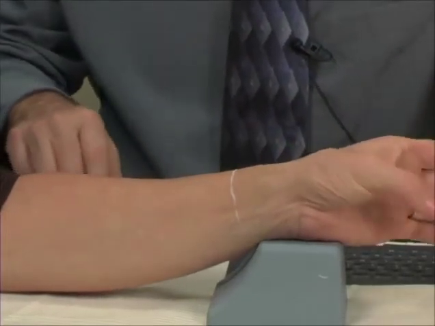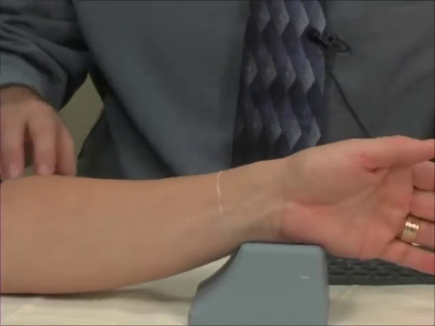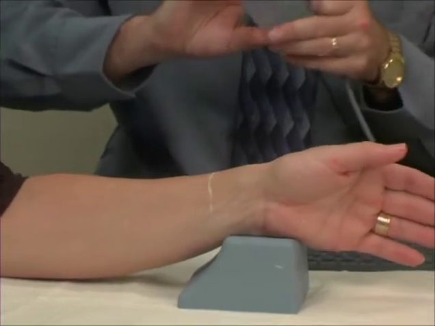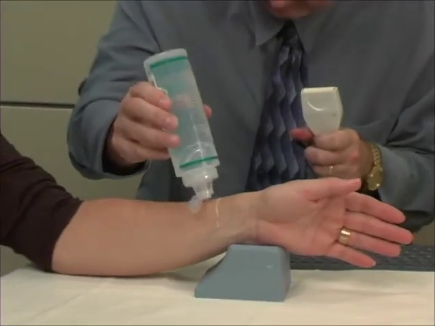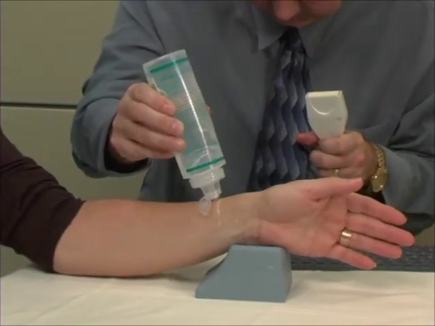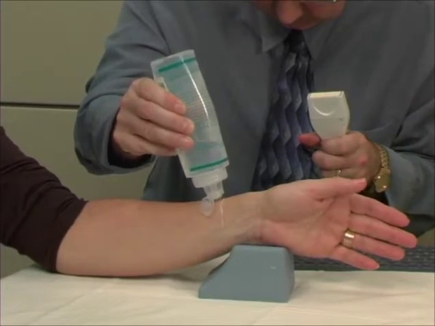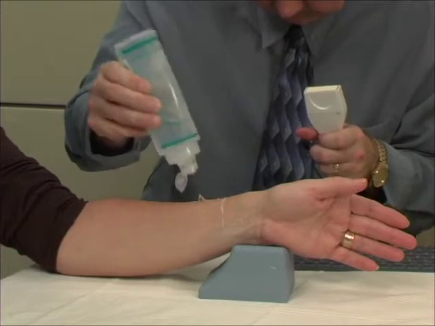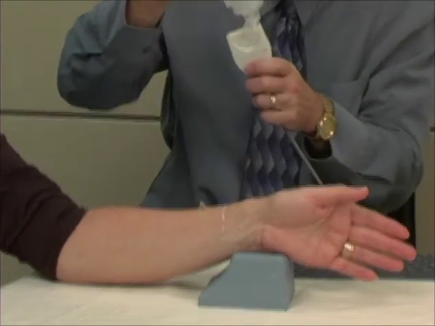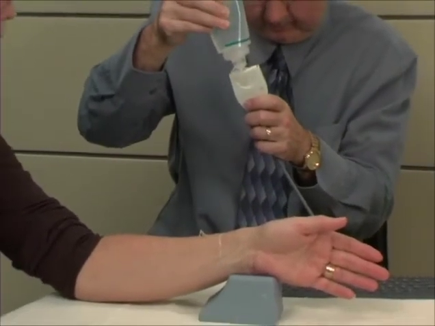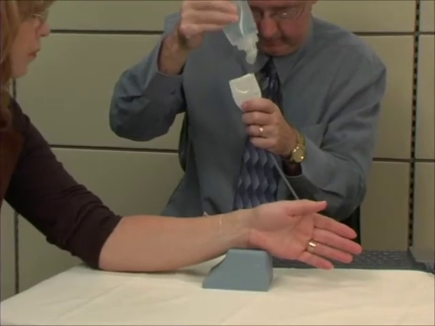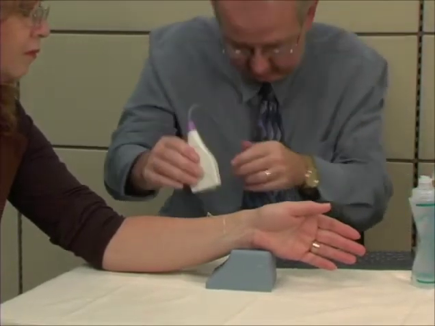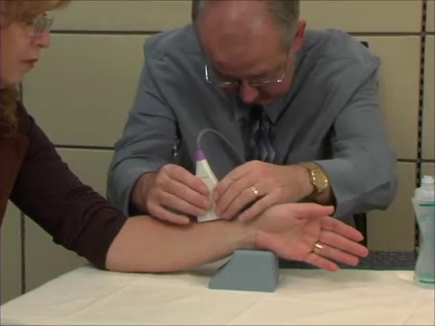There we go. Now the next thing I need to do is take some of the lubricant. It may be a little cool. I'm going to put a little bit on your forearm here. And I'm going to put some on the probe. And I'm going to basically just get the connection going first before I start the measurement.